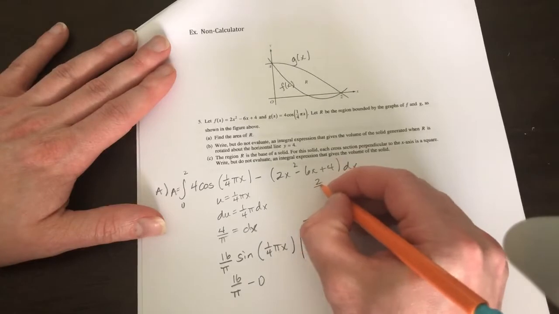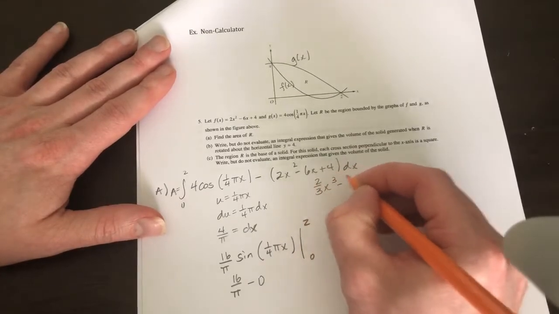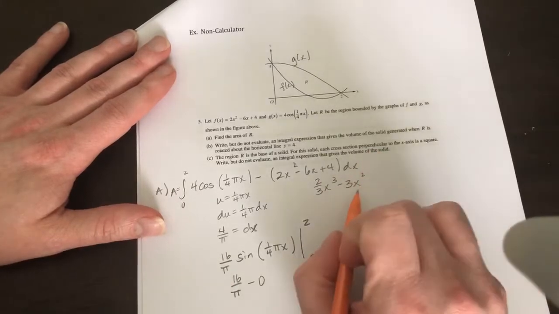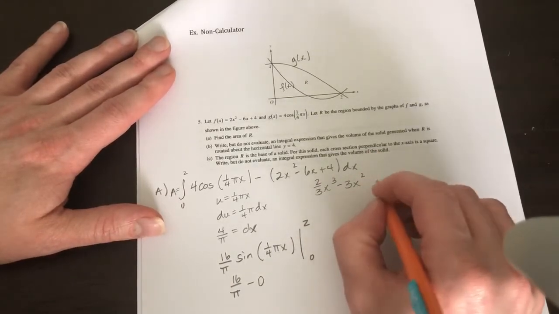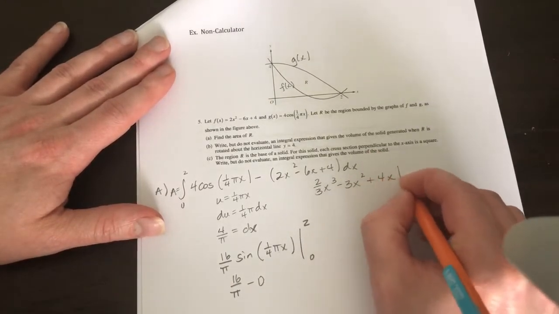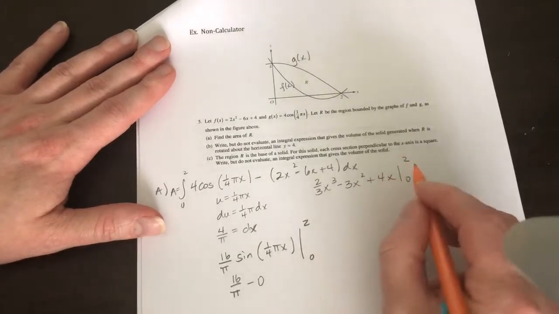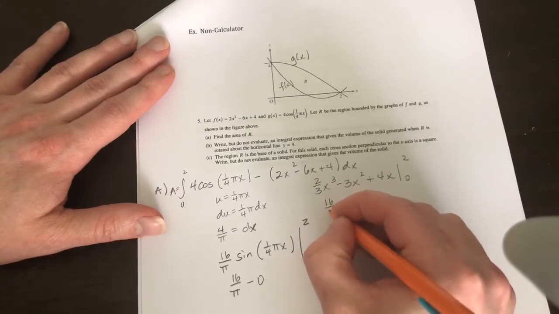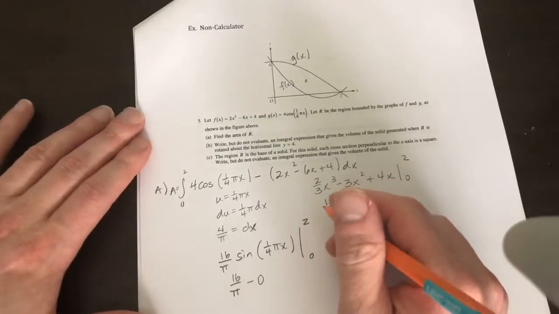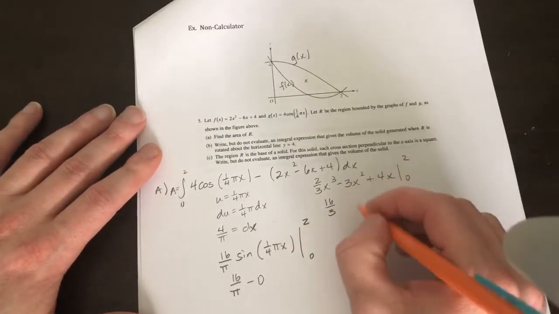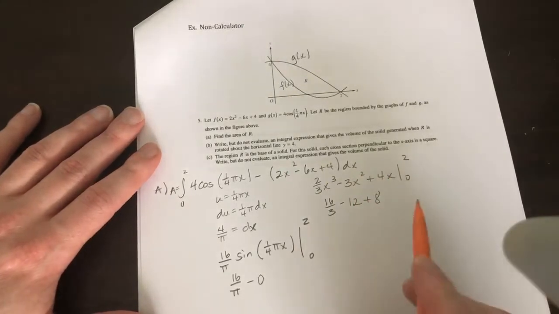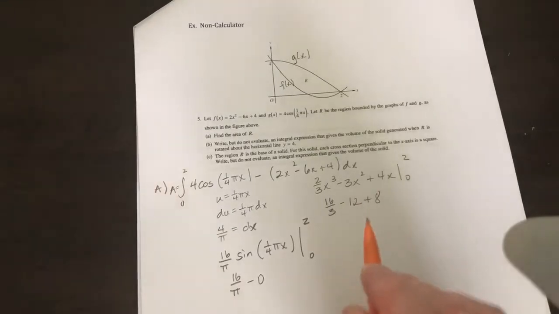So we get 2/3 x cubed minus 3x squared. Add 1 to the exponent, divide by the new exponent, plus 4x, and we're going to go from 0 to 2. 2 cubed is 8. 8 times 2 is 16/3. 2 squared is 4. 4 times 3 is 12. Plus 8. And then we're going to plug in a 0.